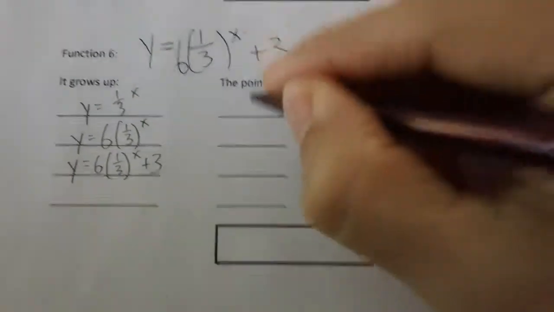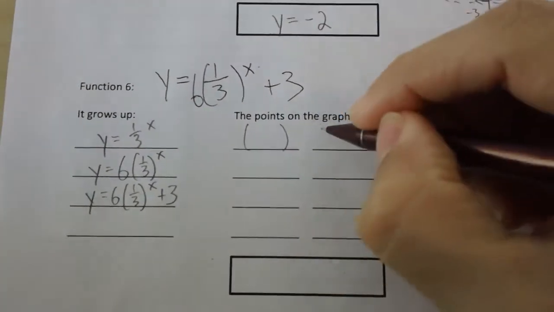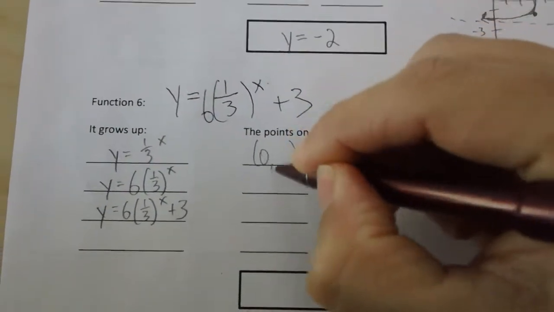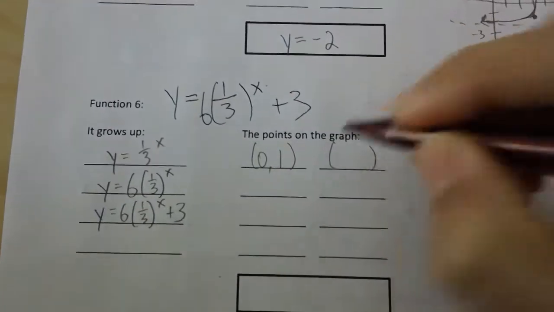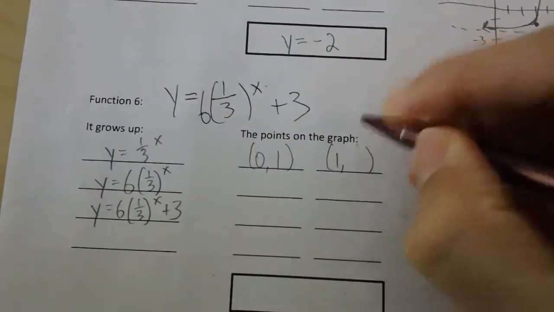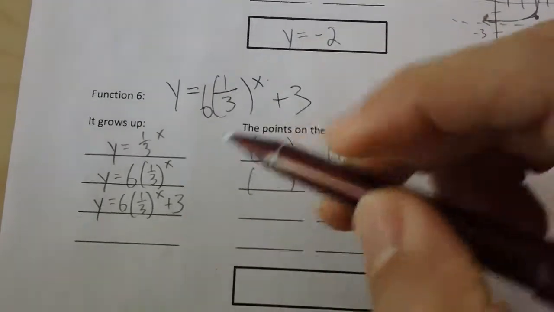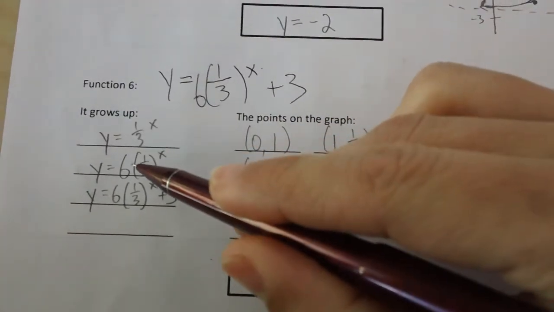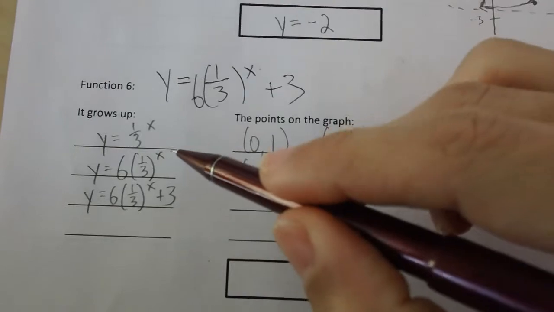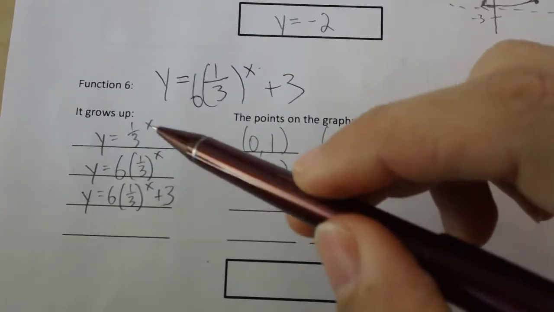What does that mean here? Of course, when you plug in 0, you're always going to get 1, and then when you plug in 1, you're going to get 1/3. There's no horizontal shift because the exponent is just +0.